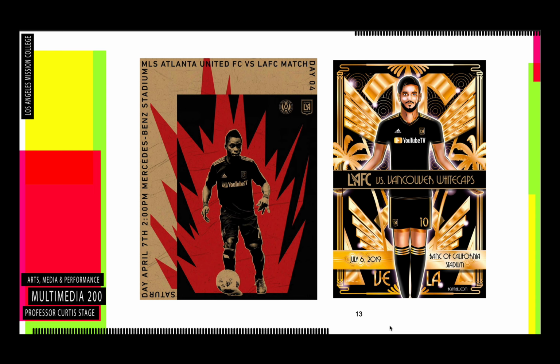There's two more. I mean, these are all different. I just want to show you a bunch of different ones, but on this one right over here, you'll see that there's that gritty texture going on in there. Again, something we want to do. I really like these explosive shapes that are happening around Latif Blessing, this player. Really like how the text wraps around this.